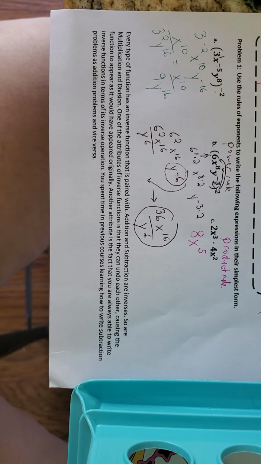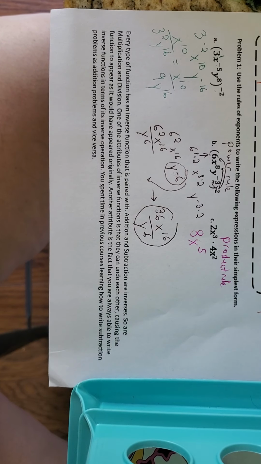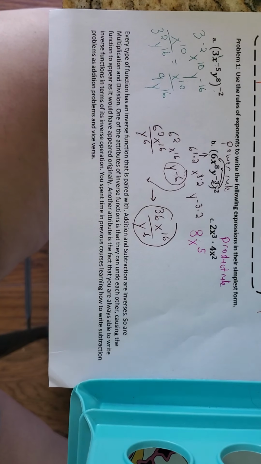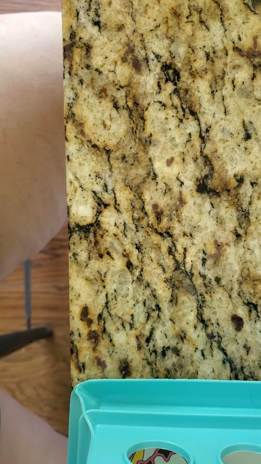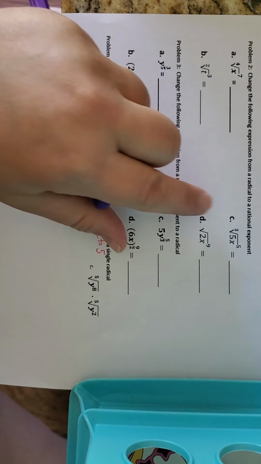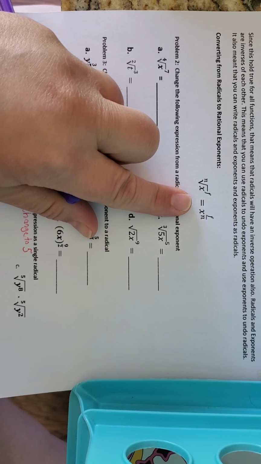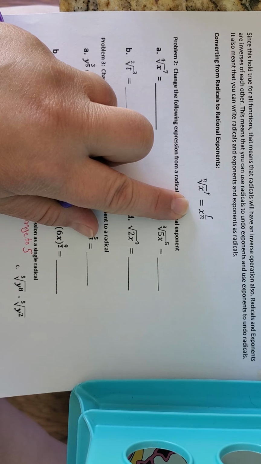All right, one more thing, one more concept to look at, and then I'll call it a day on these videos and give you the assignment. The next thing with notes has to do with converting from radicals to rational exponents. Rationals or anything can be written as a fraction.